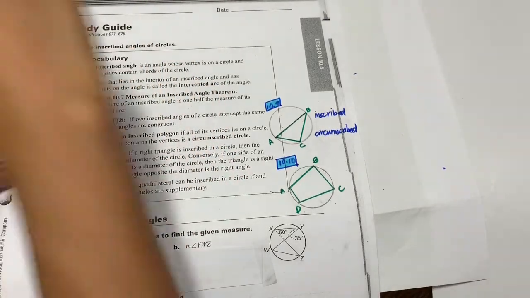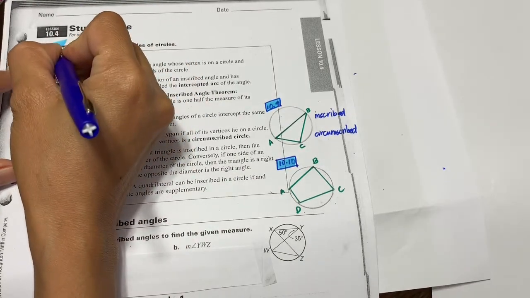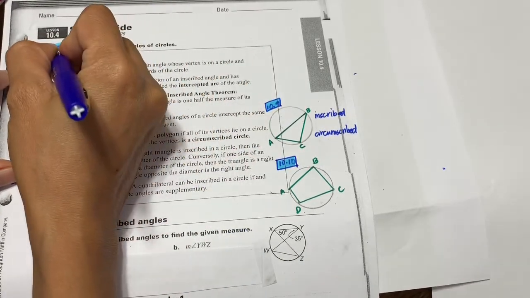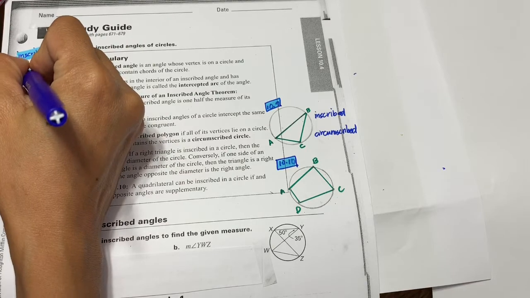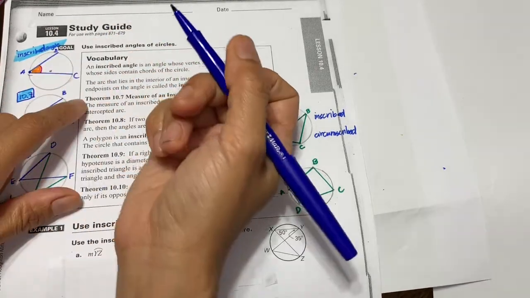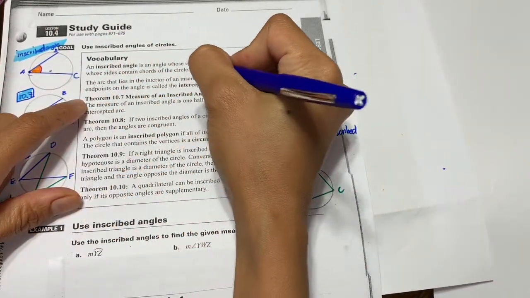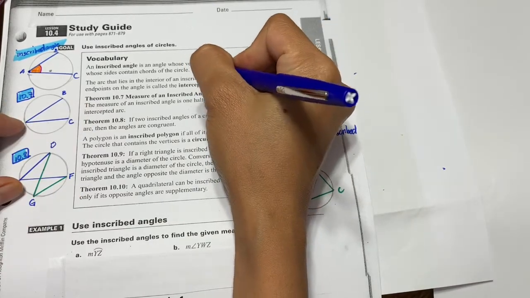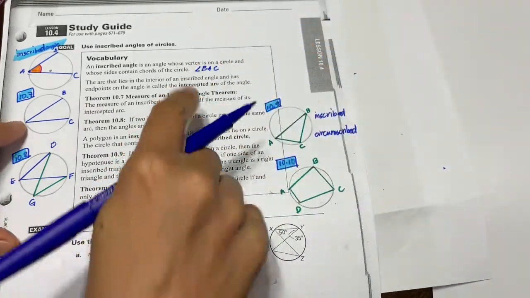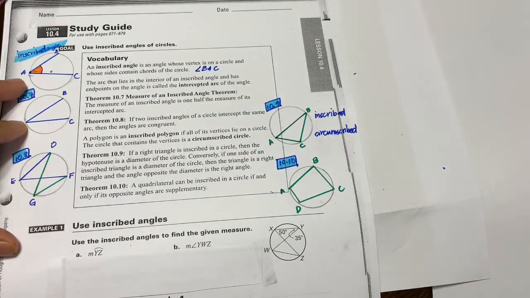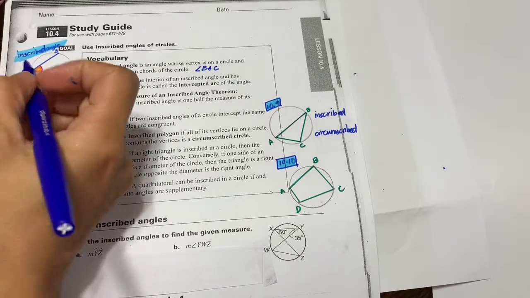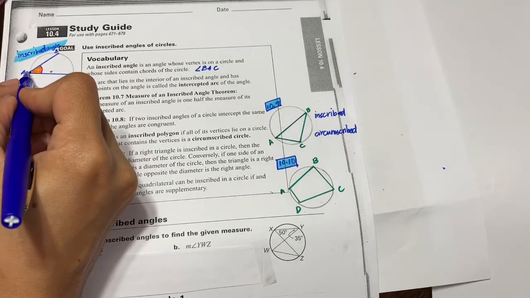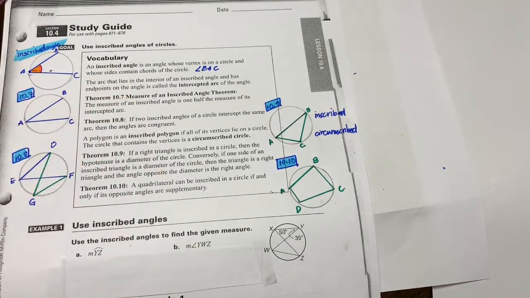So let's just name it. So let's just use B, A, C. So angle BAC is an inscribed angle. Angle inside the circle whose vertex is on the circle.